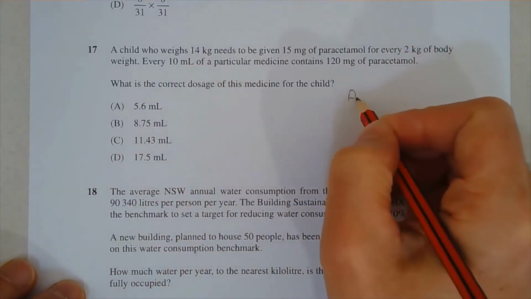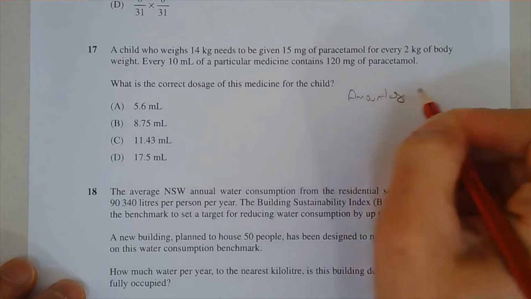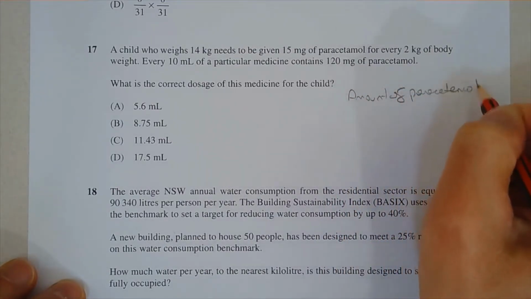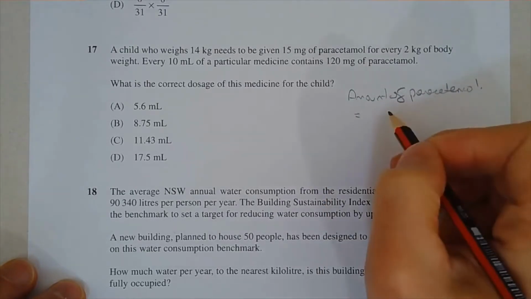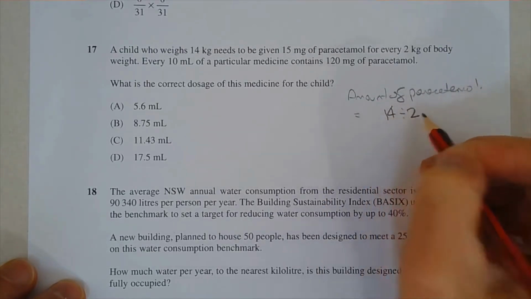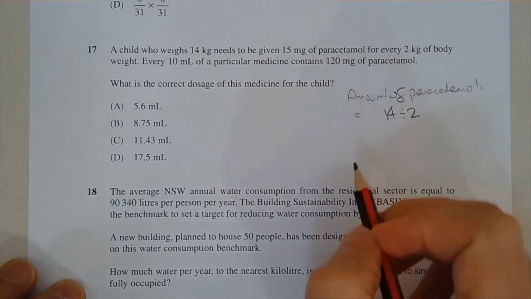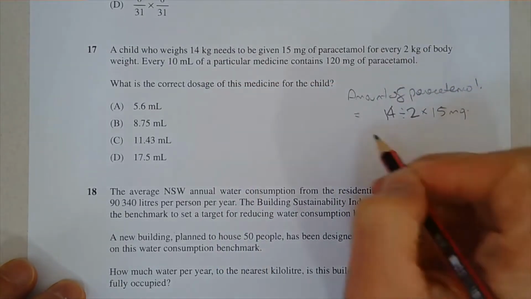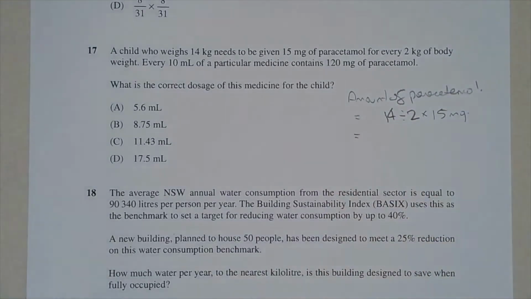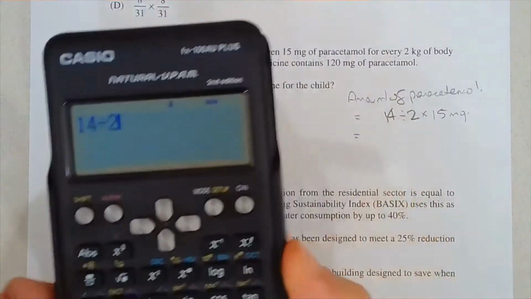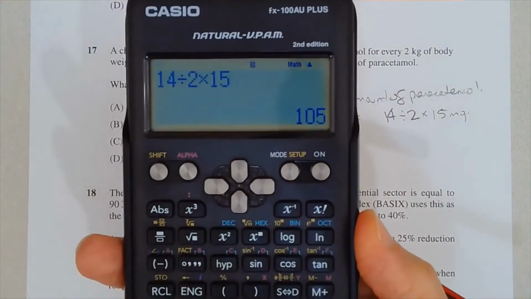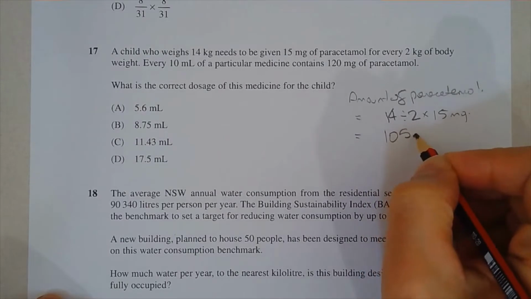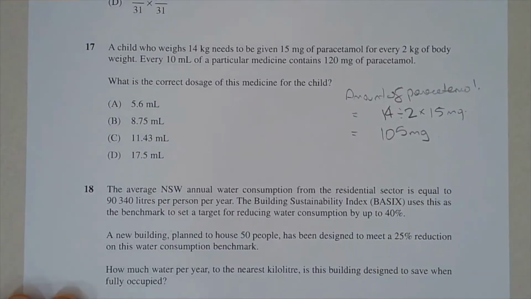So the amount of paracetamol is going to be equal to 14 divided by 2. So that's the number of lots of 2 kilograms in 14. Multiply that by 15 milligrams. And we get, so 14 divided by 2 multiplied by 15, we get 105 milligrams of paracetamol.